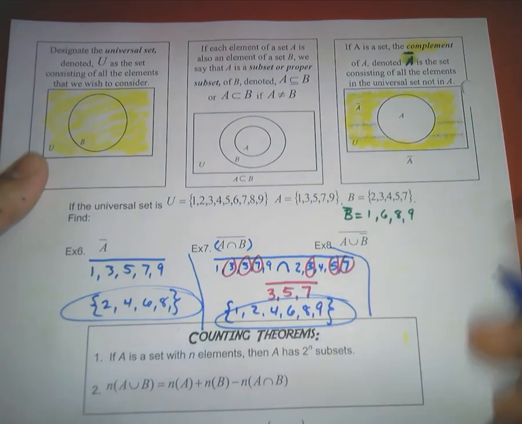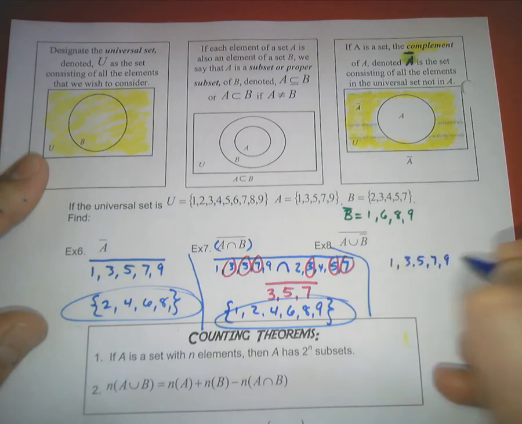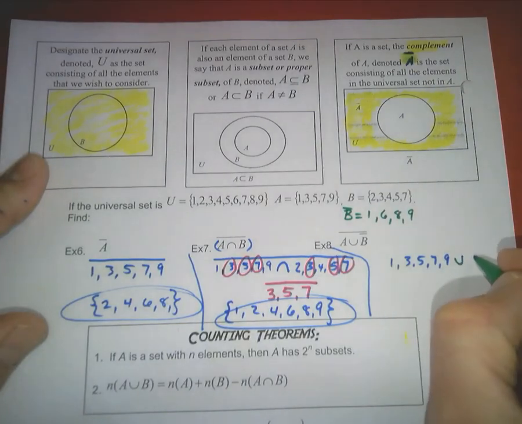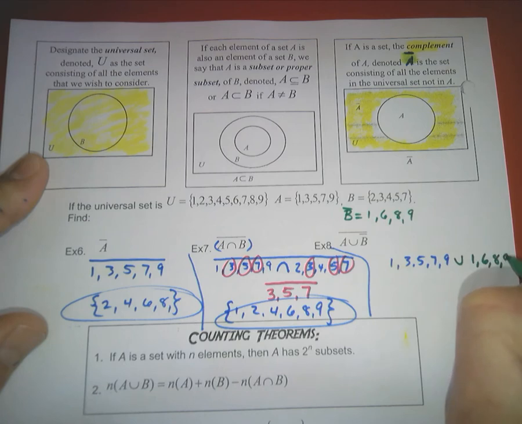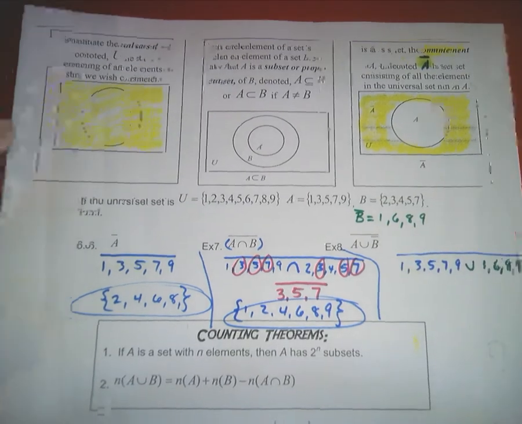So I got A is 1, 3, 5, 7, and 9. And I'm going to do the union of B's complement, which is 1, 6, 8, and 9 we just came up with. Once I do that, then I can do the big old complement on top.